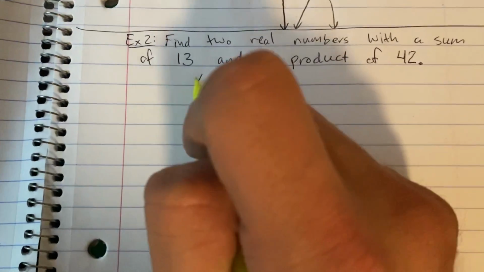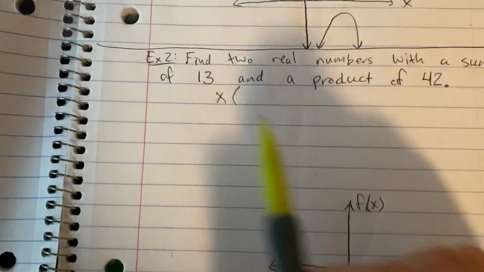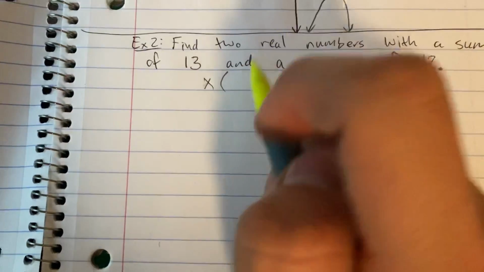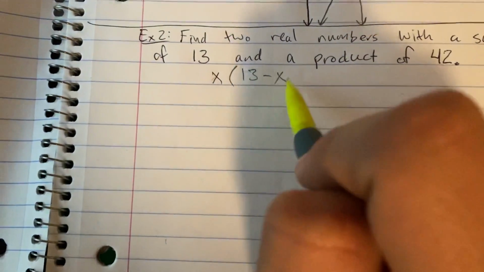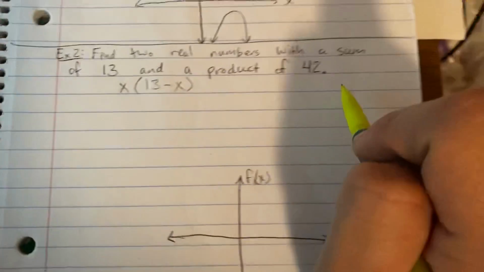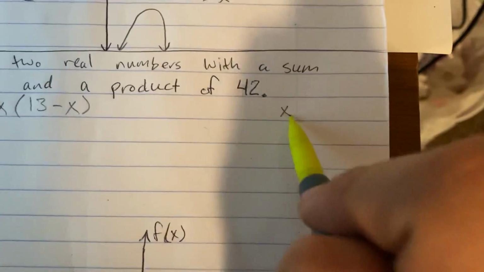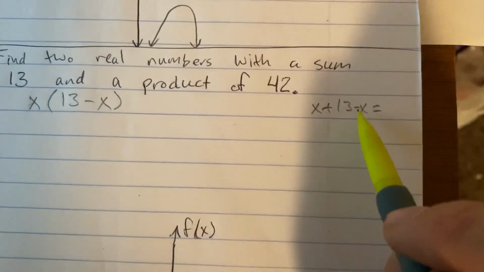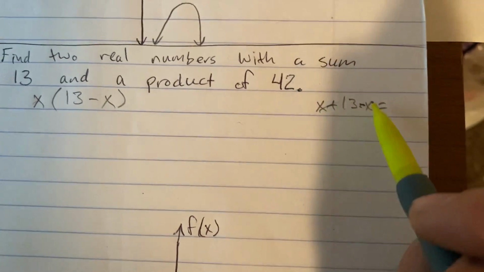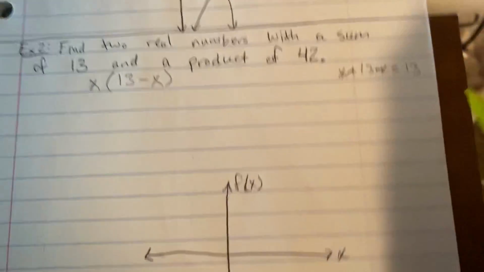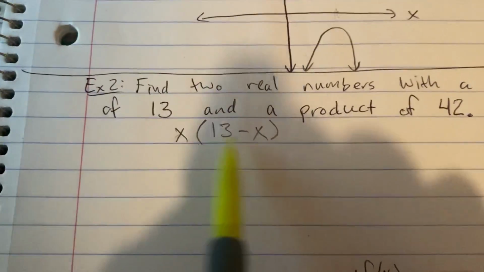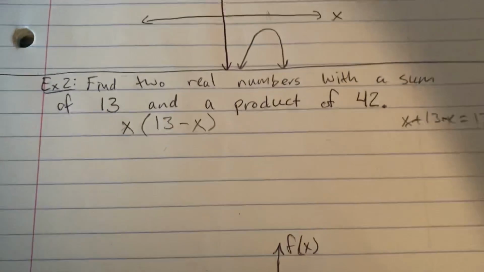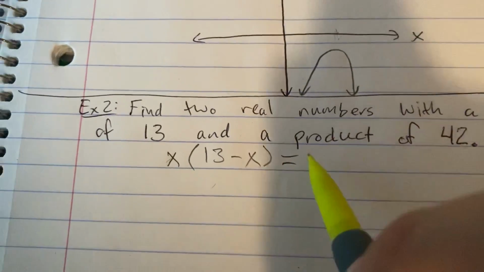Similarly, we're going to call the first number x, and the sum of them is 13. So we're going to have 13 minus x. And again, we're just going to double check here on the side, x plus 13 minus x. Well, the x's cancel out there, right? So we have 13. So perfect. They add up to 13. And I have a product of 42.